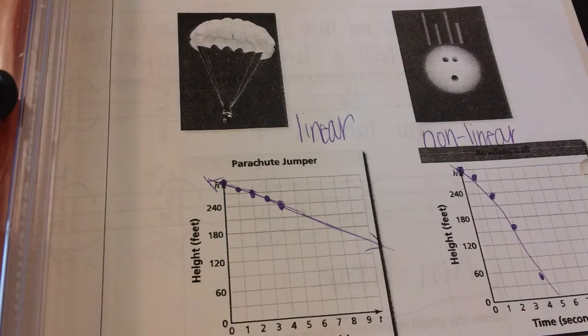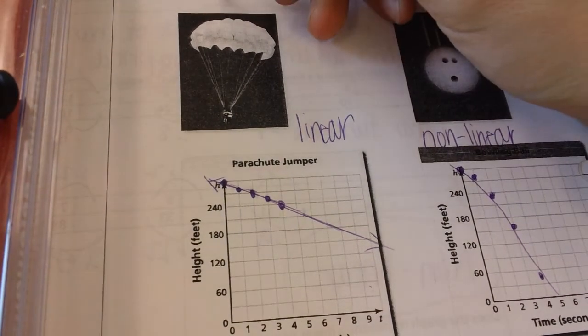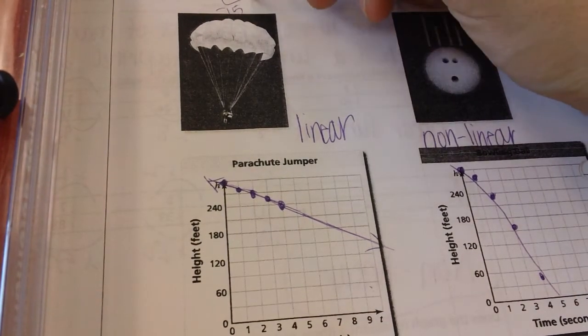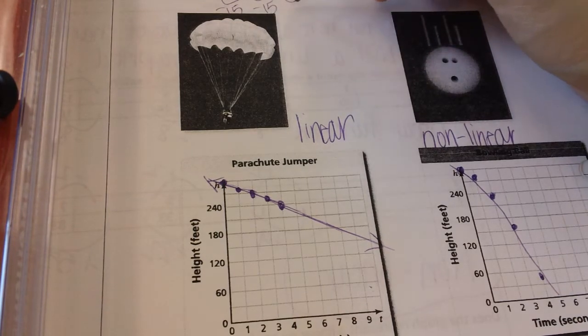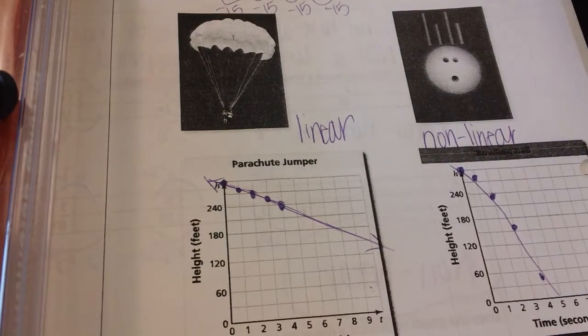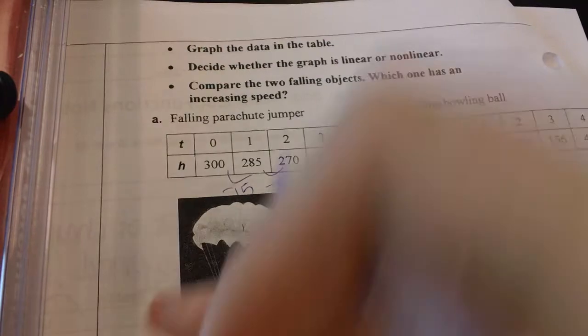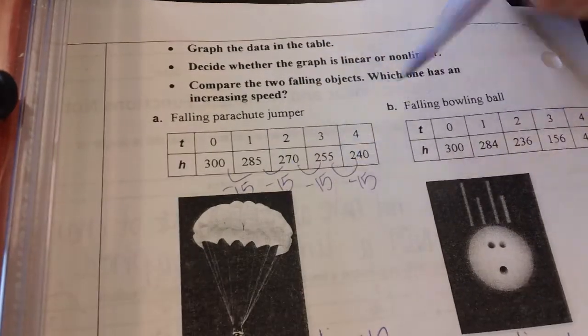And then we have to compare the two falling objects. Which one has an increasing speed? Well, this one is going down 15, down 15, down 15, down 15 every time. You can see on the table it's decreasing by 15 every time.